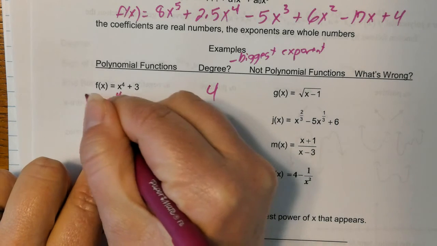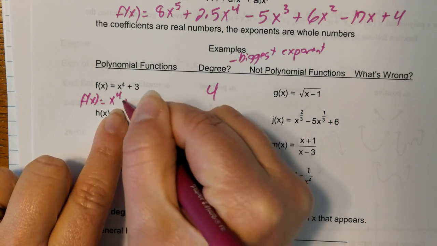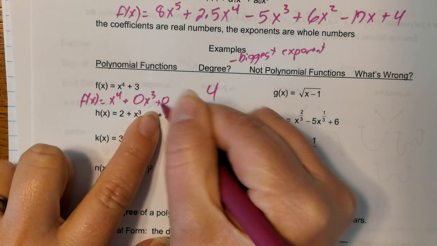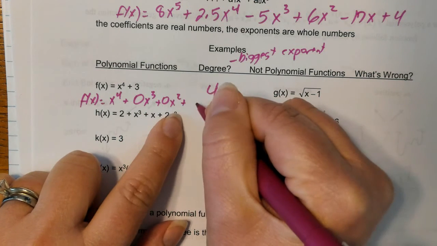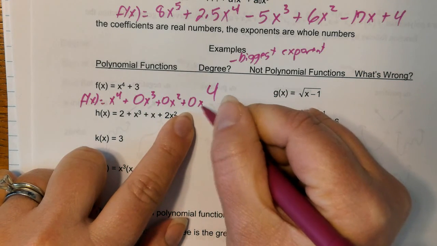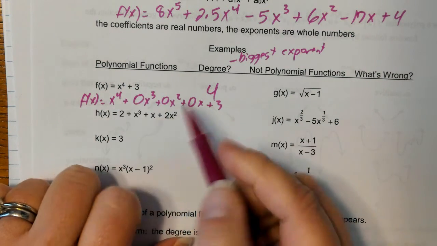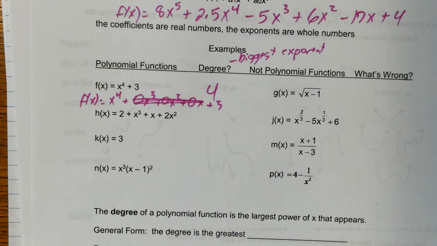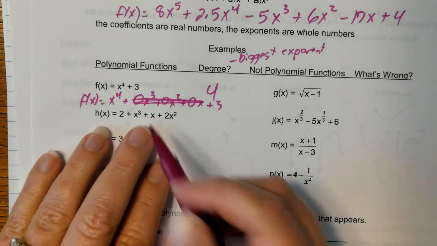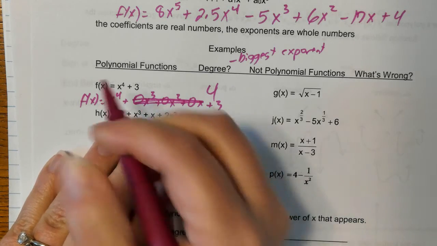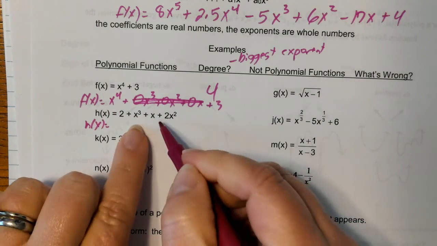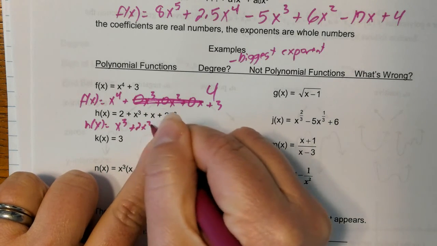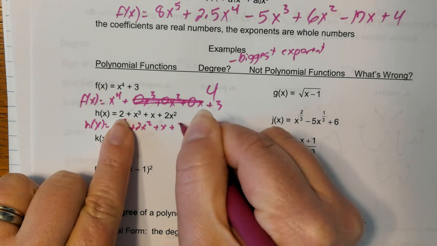It's missing the x to the 3rd. So basically the x to the 3rd part had a coefficient of 0. The x to the 2nd part had a coefficient of 0. The plain x had a coefficient of 0, and then they had their constant of 3 at the end. So it's okay to be missing pieces, and they can have coefficients of 0, but you should put them in decreasing order when possible. Okay, h of x. Notice they have not put these in the order that we would prefer. We would prefer to put the x to the 3rd first, and then the 2x squared, and then the plain x, and then the constant of 2.